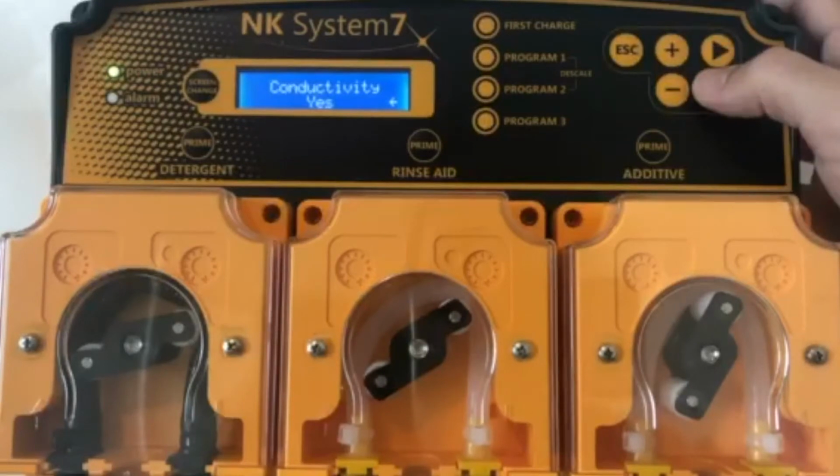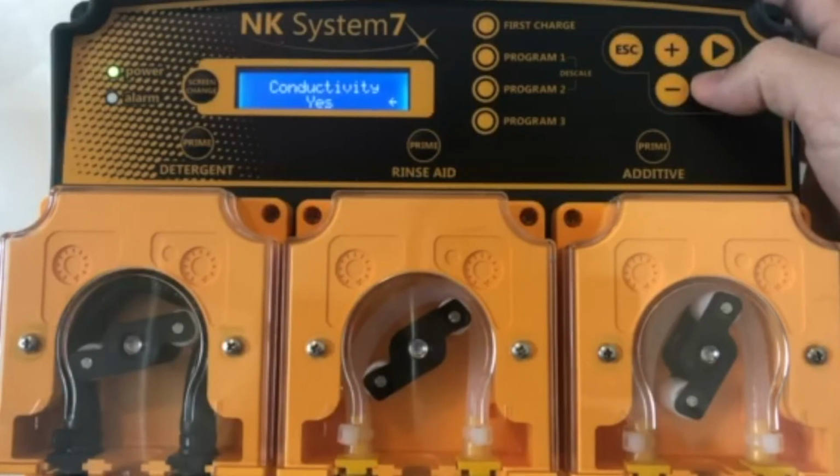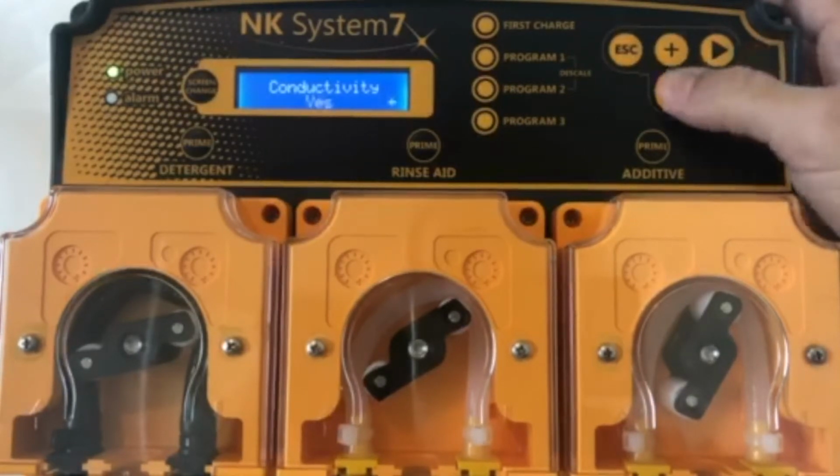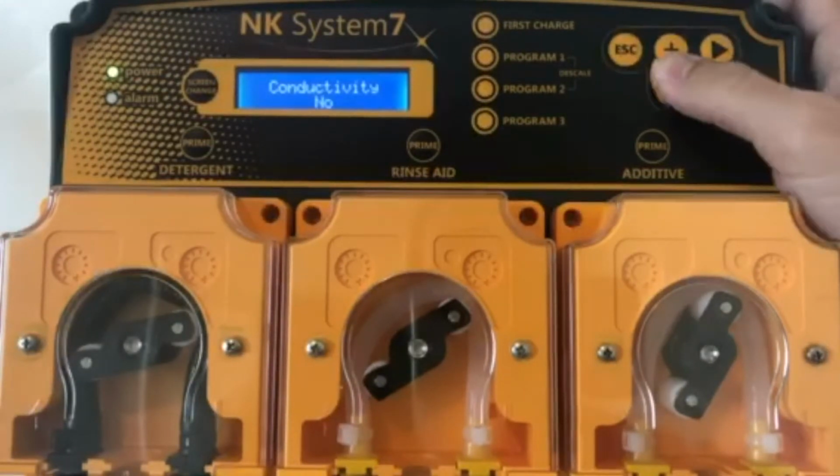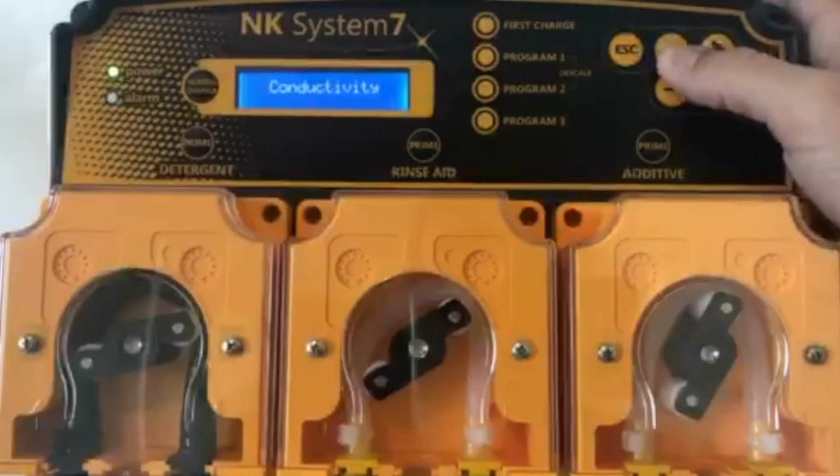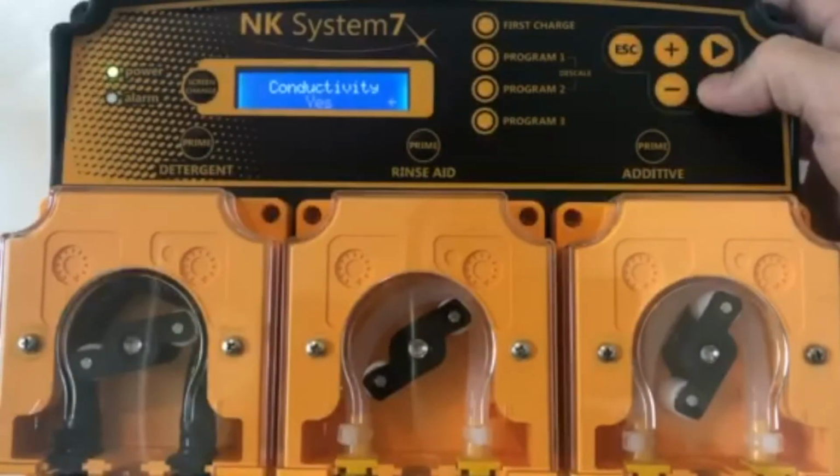Conductivity is whether or not you're using a probe. If you select yes, you're going to get features, and the next programming options will be related to probe mode. If you select no, it's for probeless mode, and your programming will be set up accordingly. In this case, we're going to set it up for probe mode.